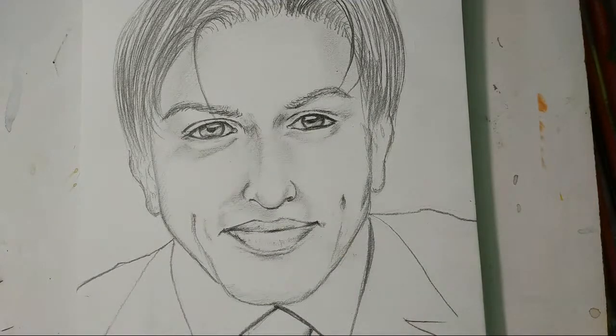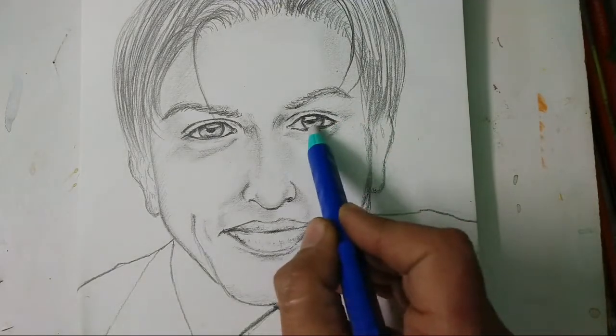And I want to change the angle, so just rubbing out a little bit.